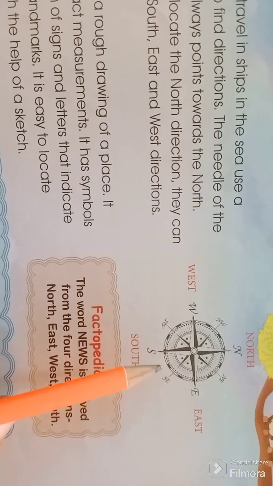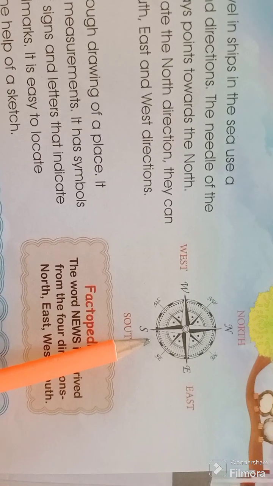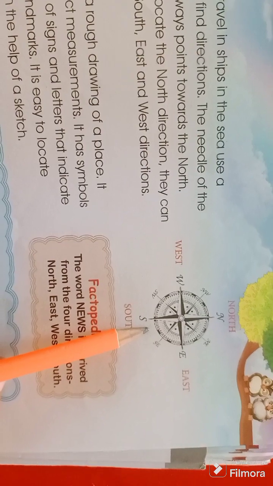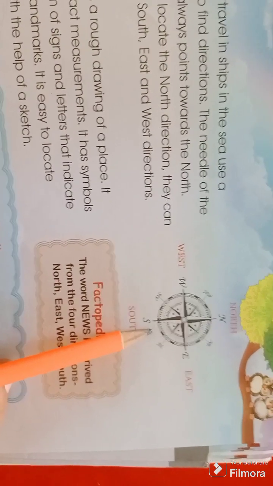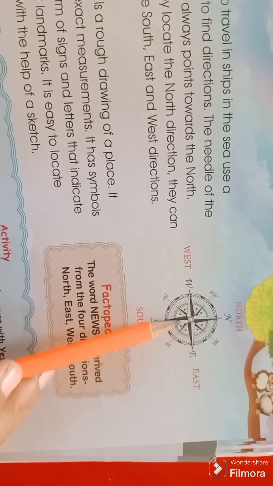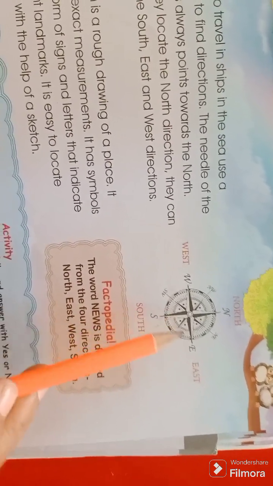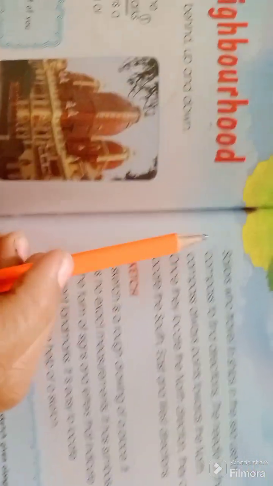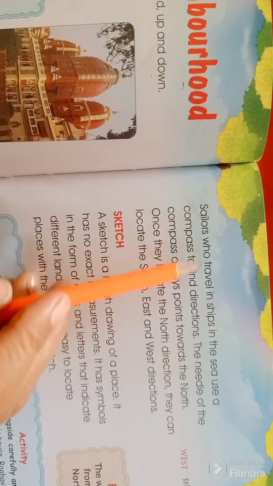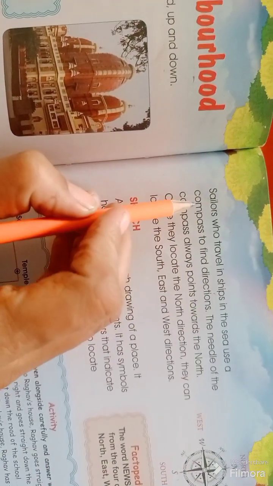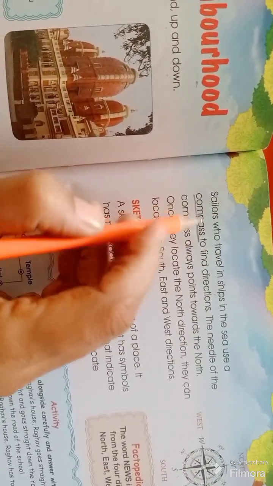Now here you can see a compass, which is used by the sailor in the ship to know the direction, because when the ship is in the sea, it is hard to find any landmark. It is the compass which helps us know which side is north, south, east or west. Underline the word compass.